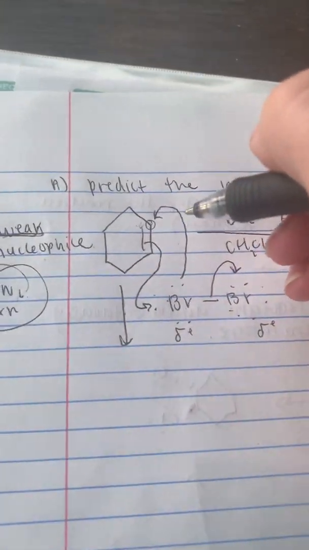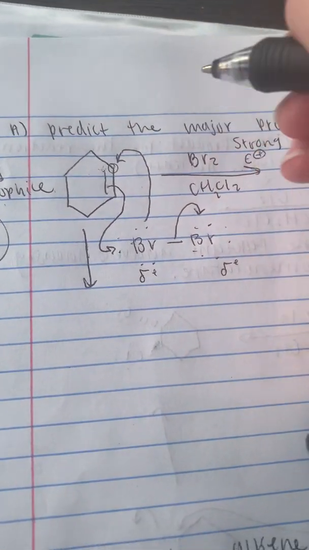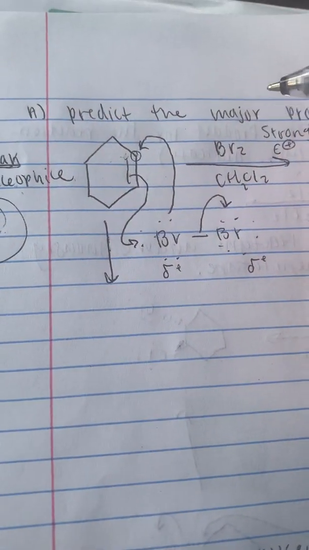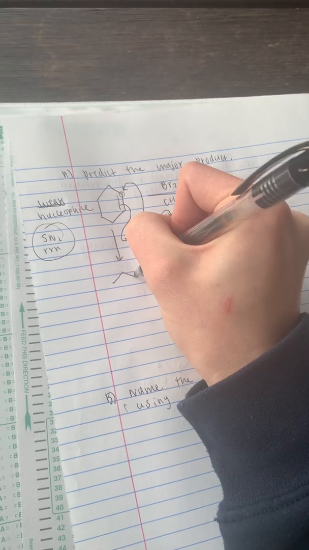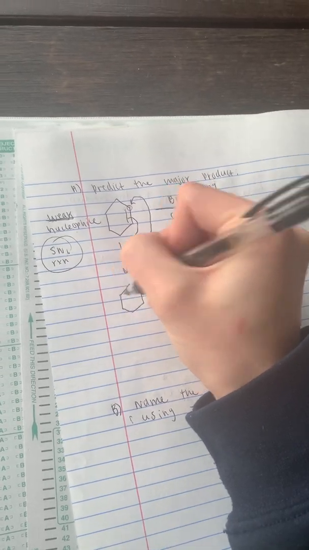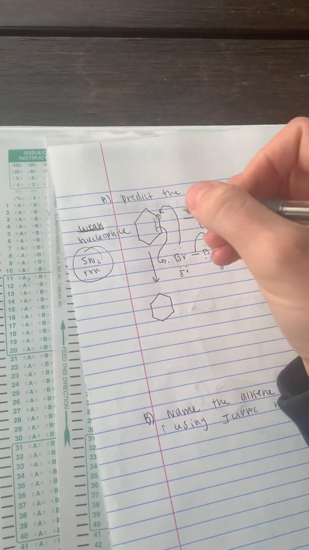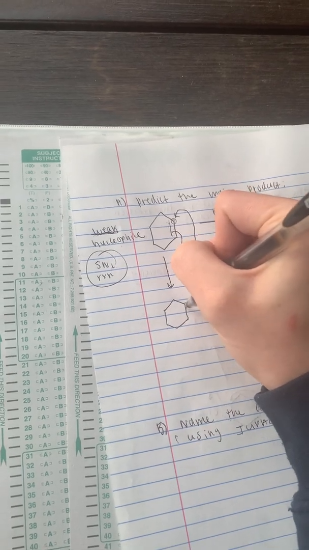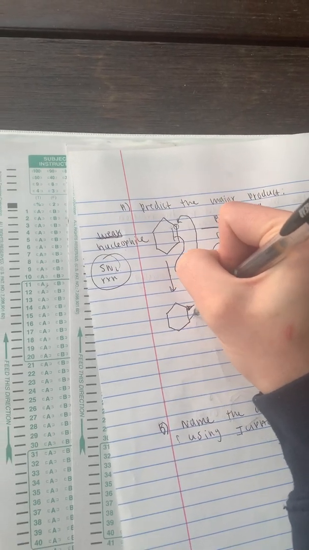We normally would form a carbocation intermediate, but I will show you why we do not form a carbocation intermediate. So from here, we are going to form this.